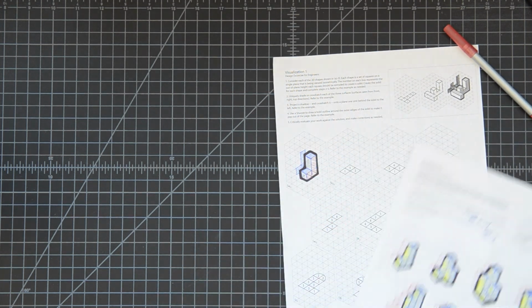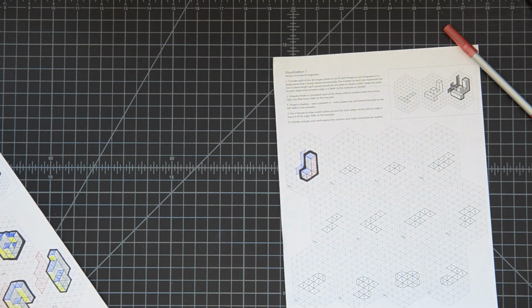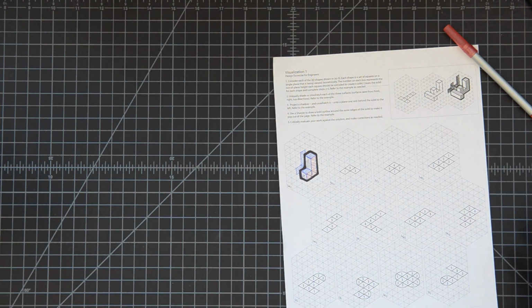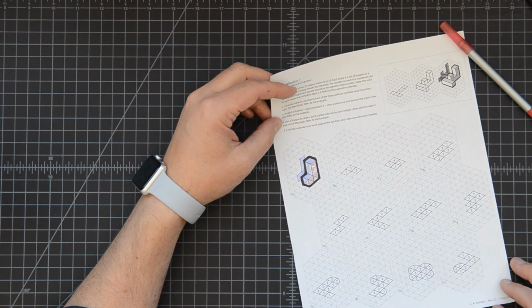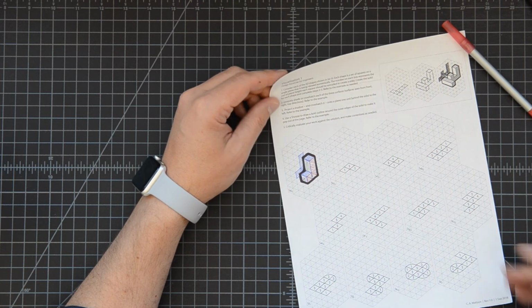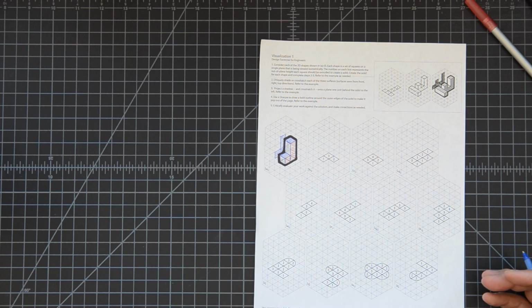If I were to have found any mistakes, it would have been the time to make a correction. The reason we want to do that is we want to not just do the exercise, but we want to evaluate how well we did in that exercise. All right, then you're just going to go ahead and do that for all of the shapes that are there. And that's that. Good luck.